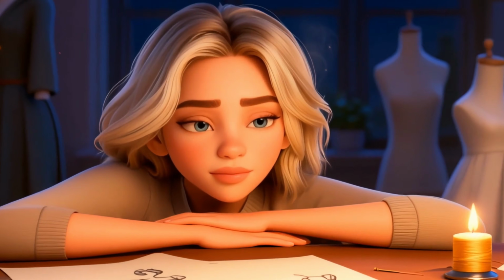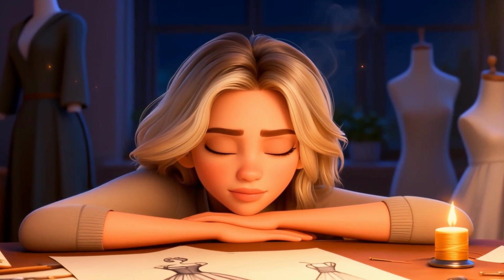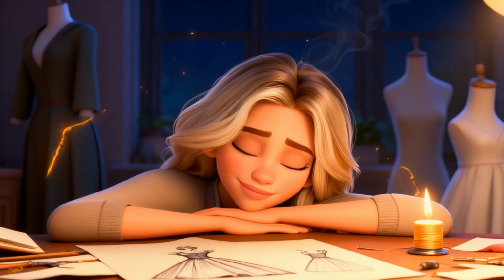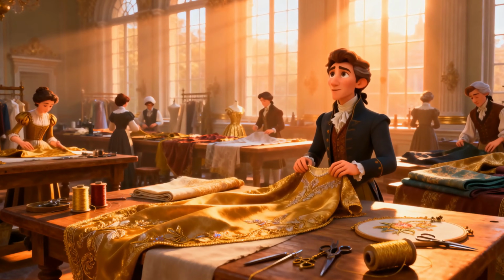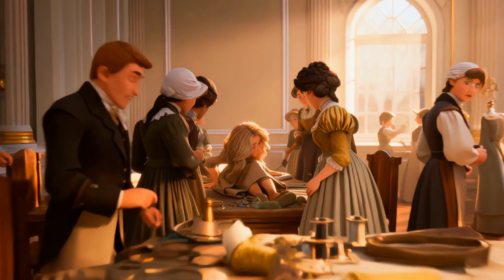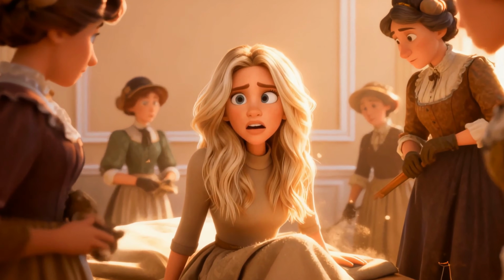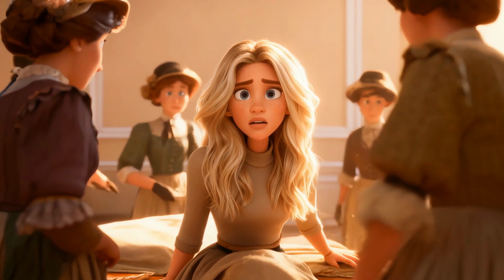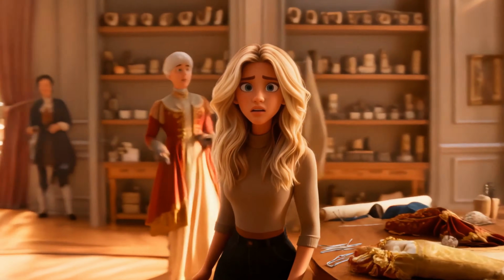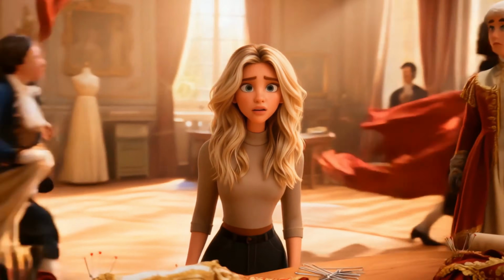She lays her head on the desk, and the world fades. A bell chimes. Elena jolts awake, but everything has changed. The sewing machines are replaced by wooden looms, lace and gold thread. Men and women in corsets and waistcoats bustle around her.